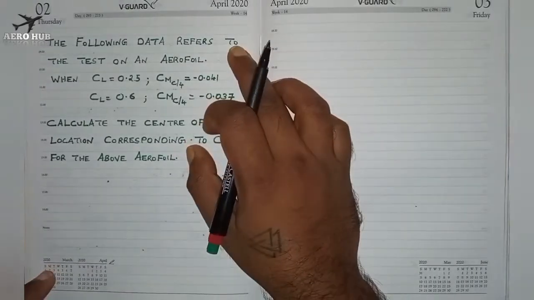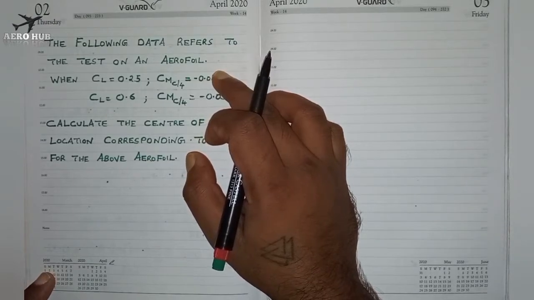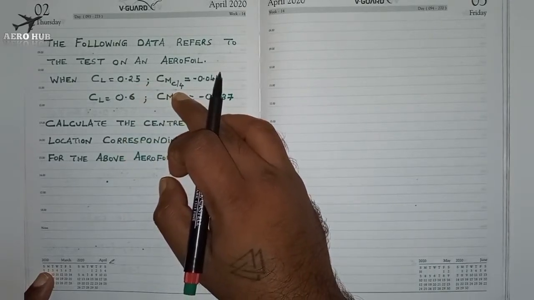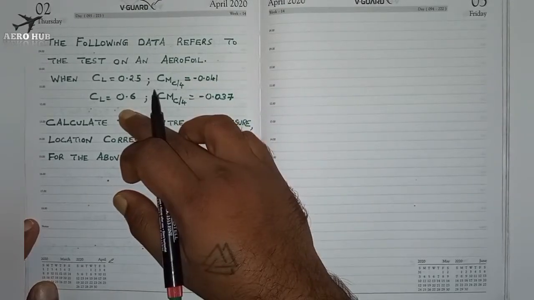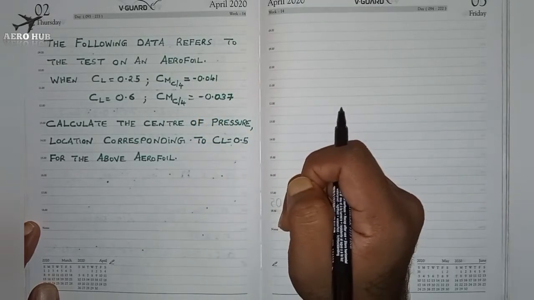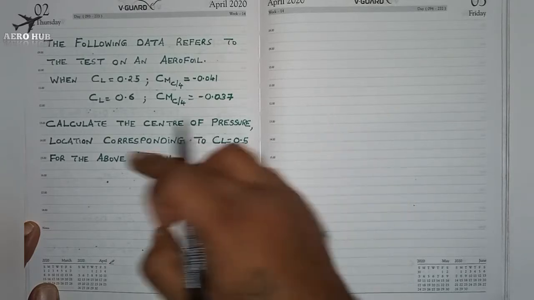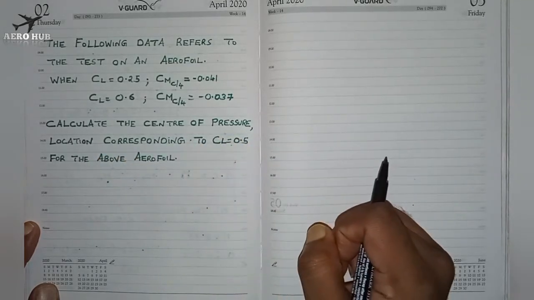The following data refers to a test on an airfoil. This is an aerodynamic test of an airfoil, and when CL is equal to 0.25, the pitching moment about the quarter chord point is minus 0.041. When CL is equal to 0.6, the pitching moment about the quarter chord point is minus 0.037. So we have two sets of data, each having the coefficient of lift and the pitching moment about the quarter chord point. Calculate the center of pressure location corresponding to CL 0.5 for the above airfoil.